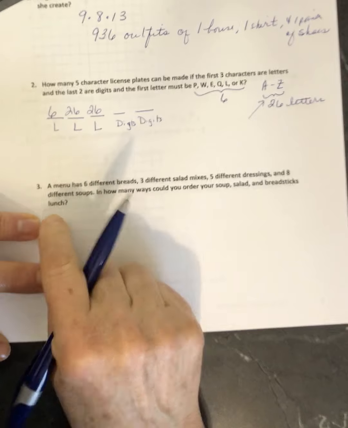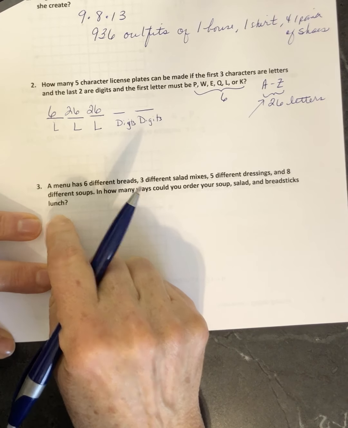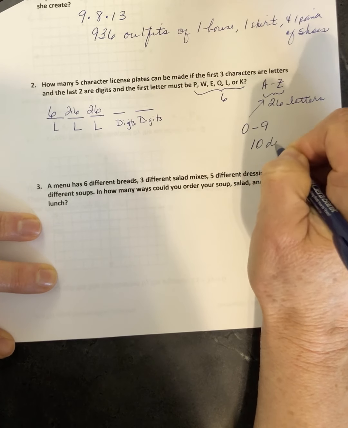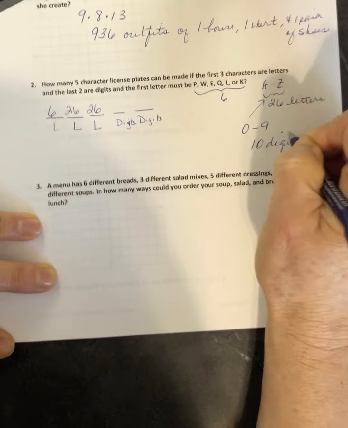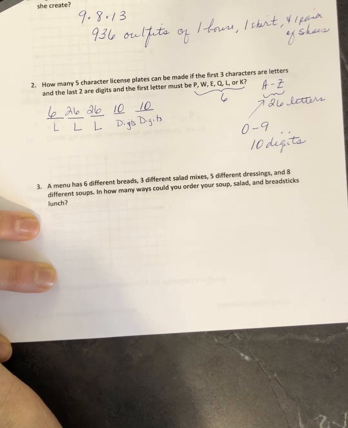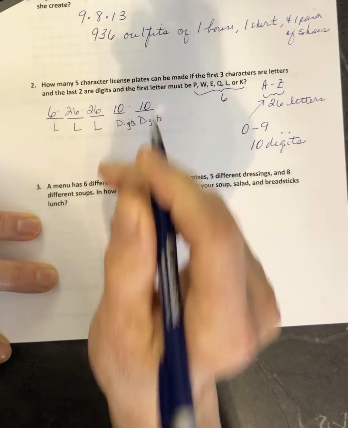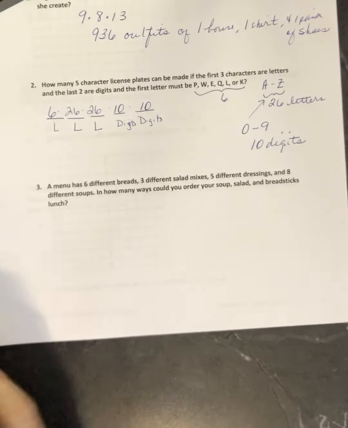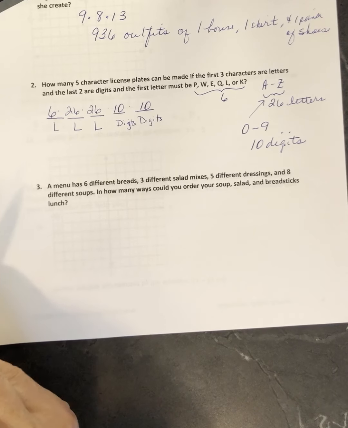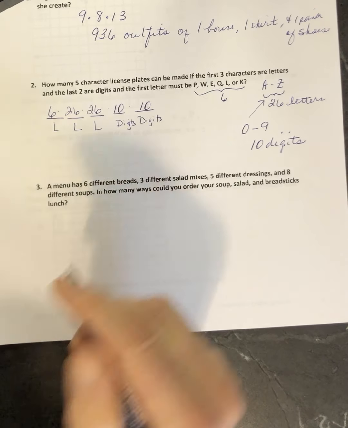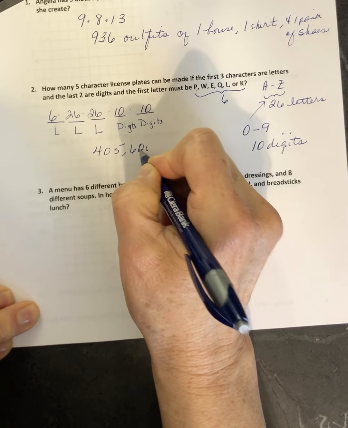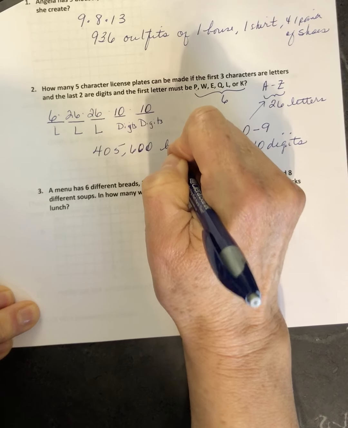Okay, so then we need to think about the last two are digits, single digits. So if you think about that, we've got 0 through 9, which is 10 digits. So there's 10 ways that can happen and 10 ways that can happen. So then what we want to do is multiply those together. So I have 26 times 26 times 6 times 100, which is 405,600 license plates.